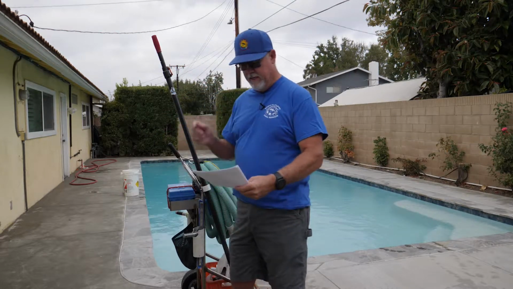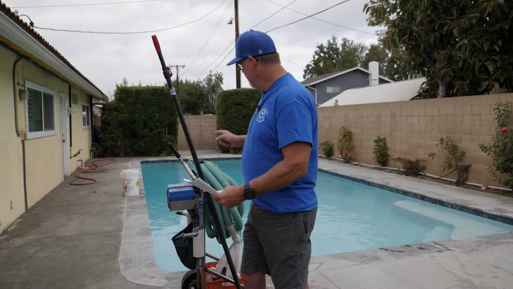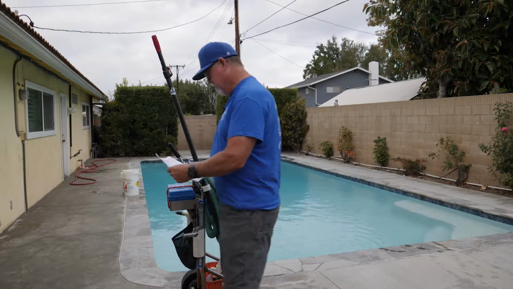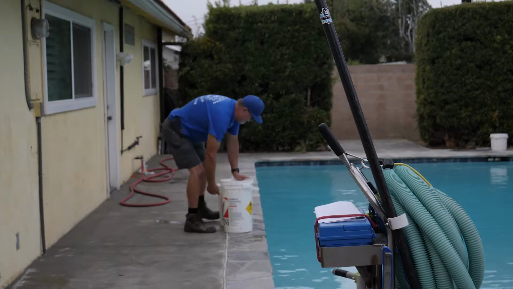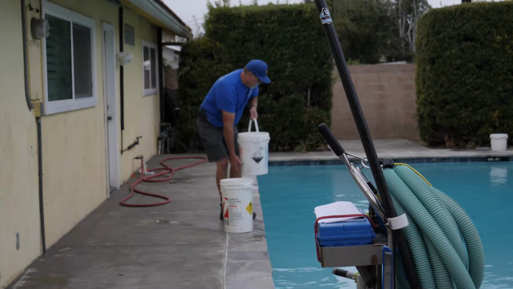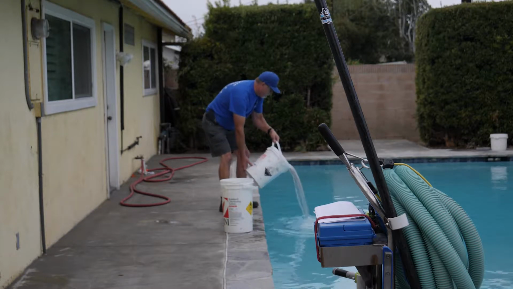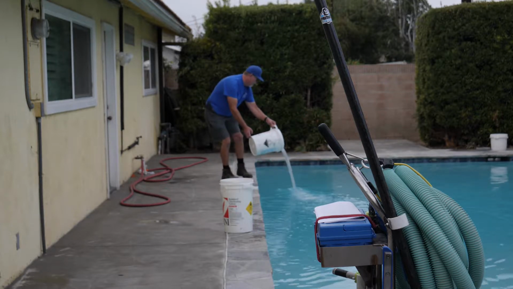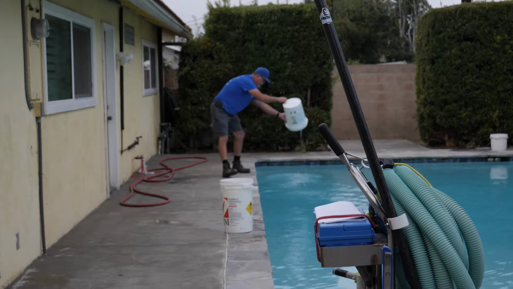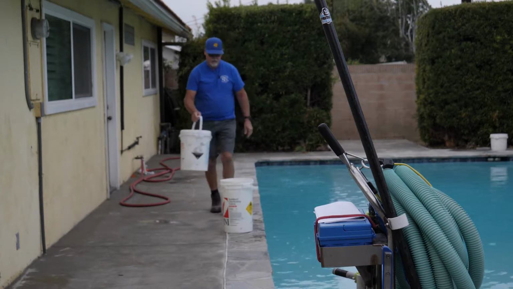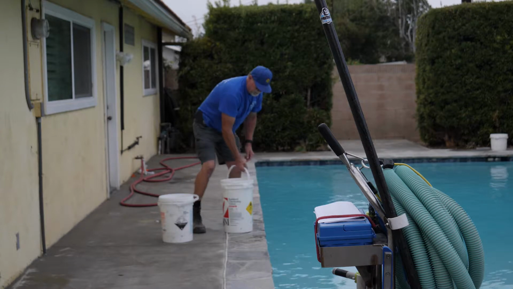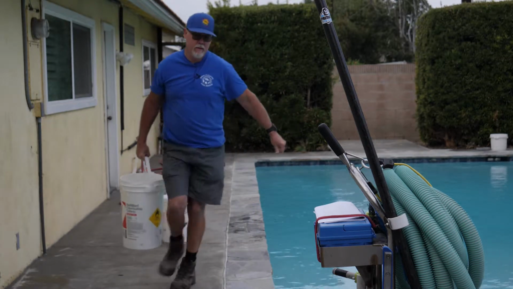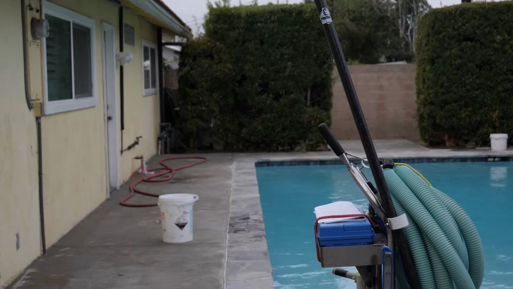Okay, so let's pour in the calcium chloride. These buckets are cool anyway. The way we're going to do this is just walk it down the pool. That way we can get it into the water evenly. And I'm going to take this one over to the other side. Probably won't be able to see me. So let's take this over here and we'll pour it in.